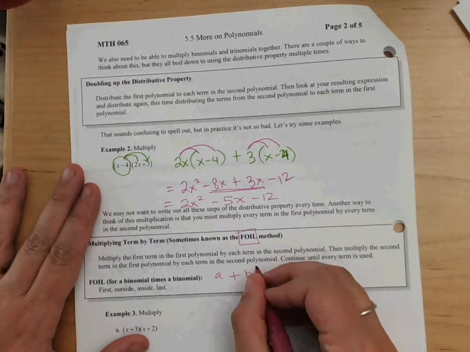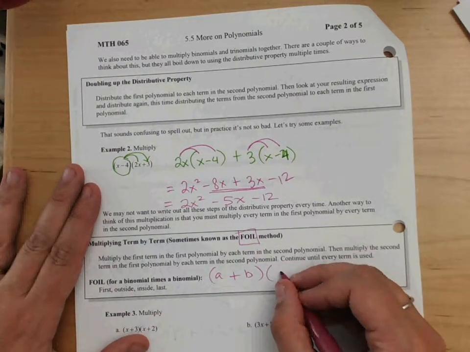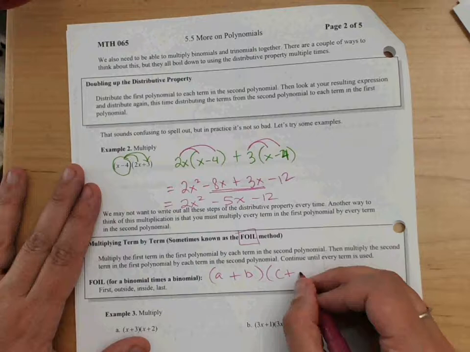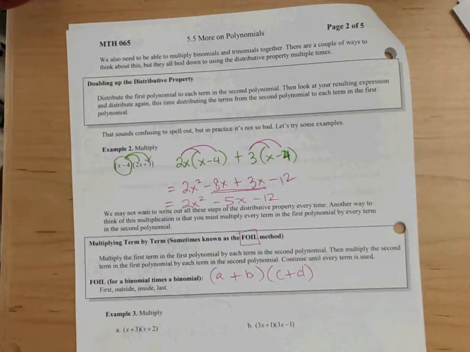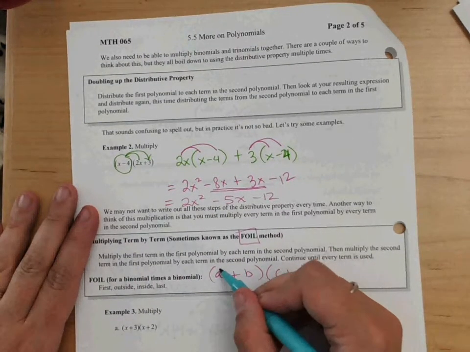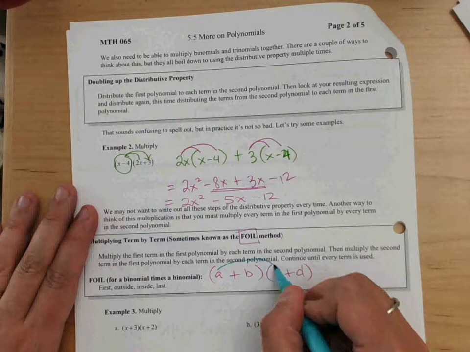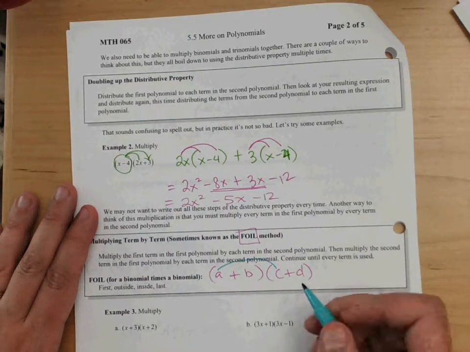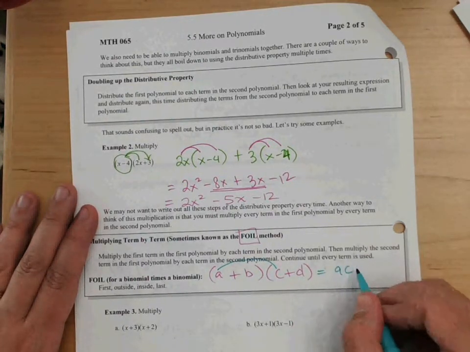A plus B, let's say we have A plus B times C plus D, okay? FOIL stands for first, outside, inside, last. So first is A times C because they're in the first position. So A times C is AC.